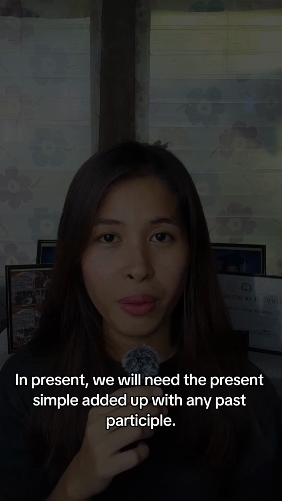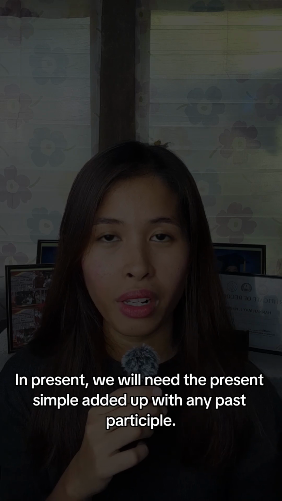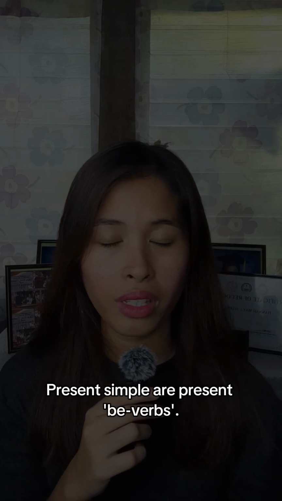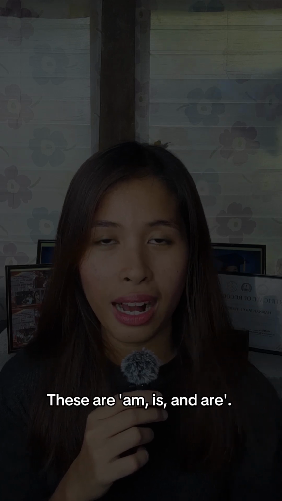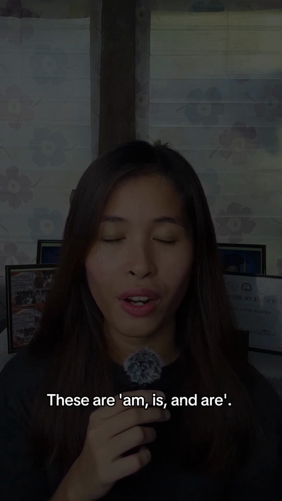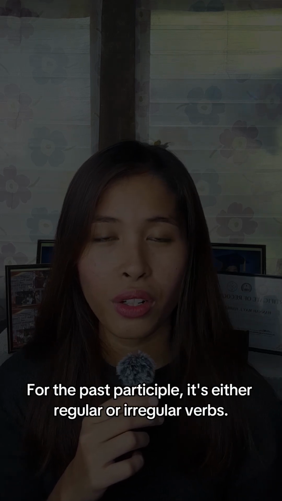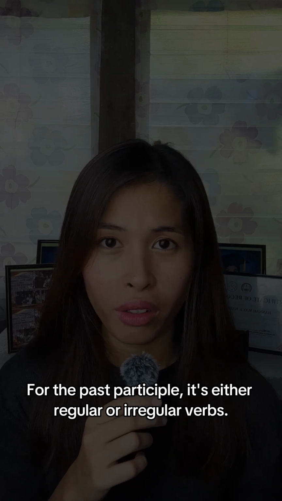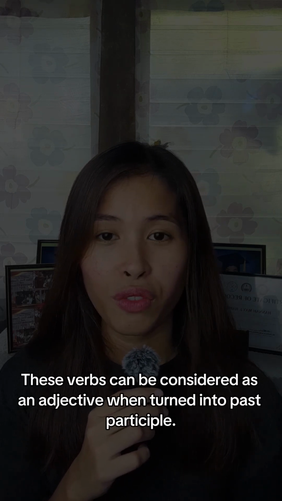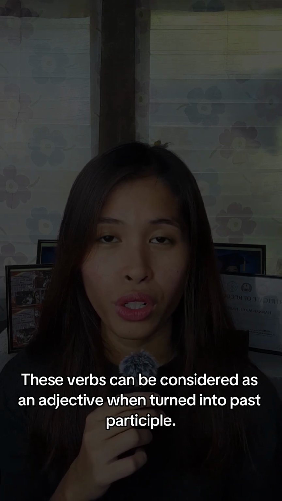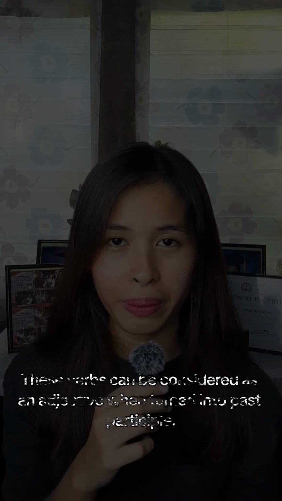In the present, we will need the present simple added up with any past participle. Present simple are present be verbs. These are am, is, and are. For the past participle, it's either regular or irregular verbs. These verbs can be considered as an adjective when turned into past participle.